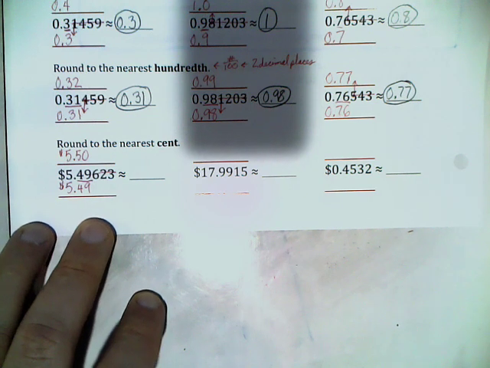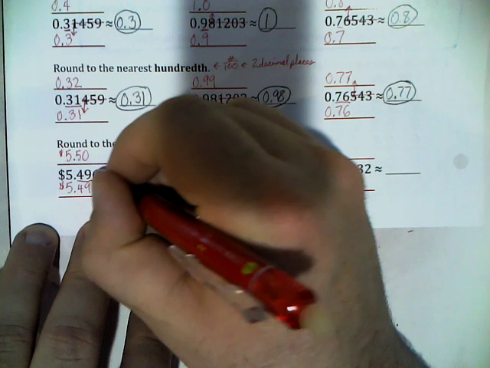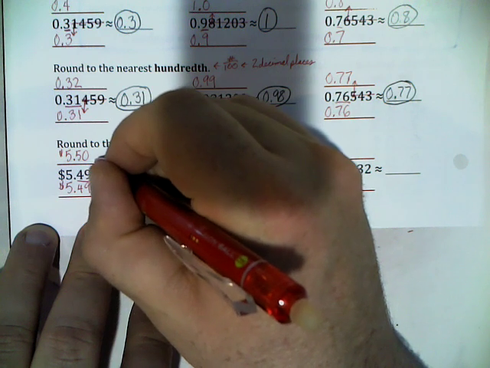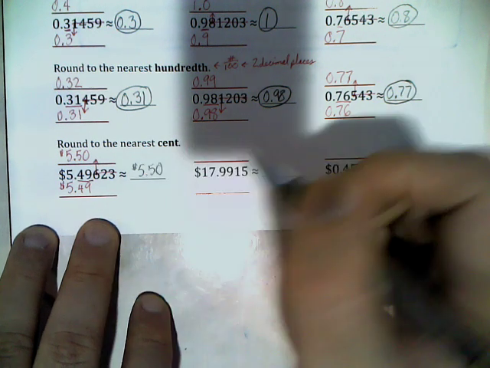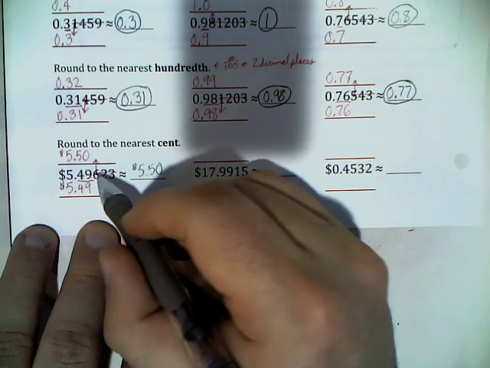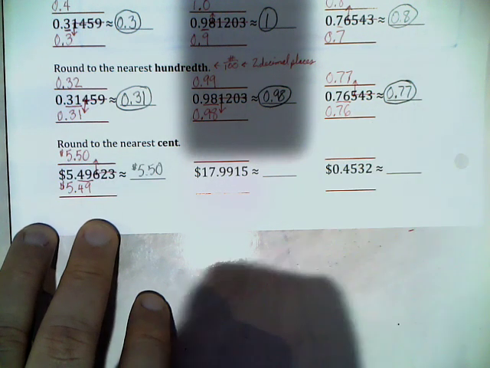Now, which one is it going to be? It's still the first one that gets chopped off that tells me up or down. So a 6 being the first thing chopped off tells me to round up. So this would be approximately $5.50. So $5.49623 would be approximately $5.50.